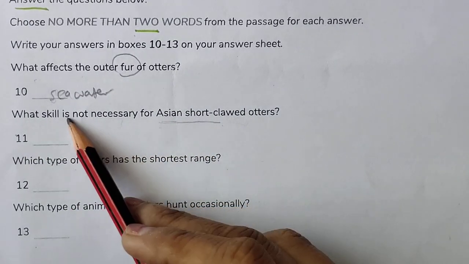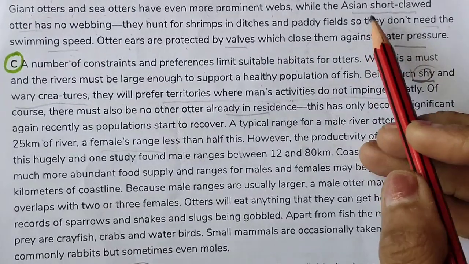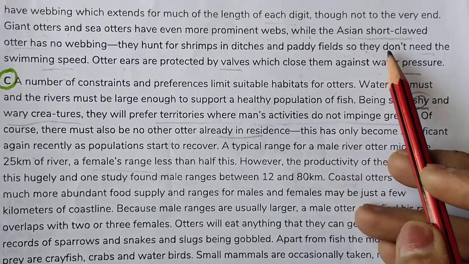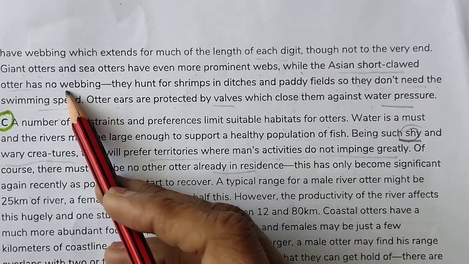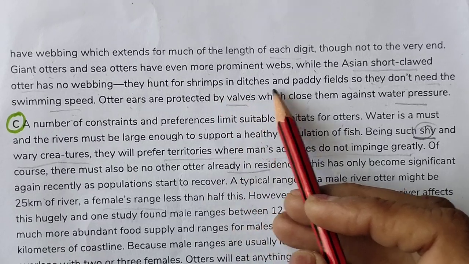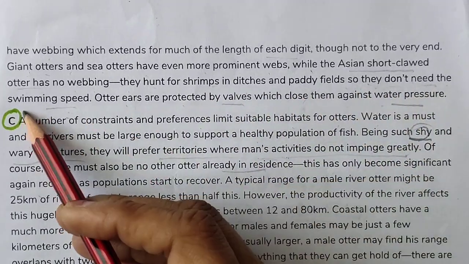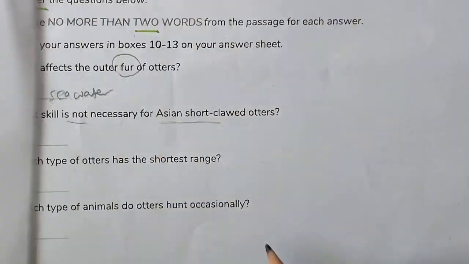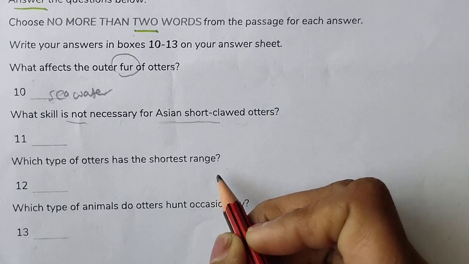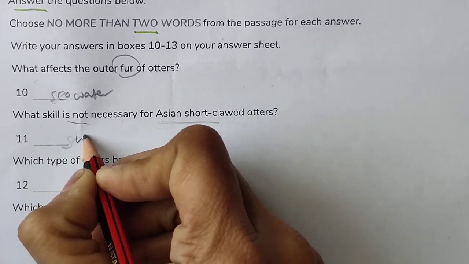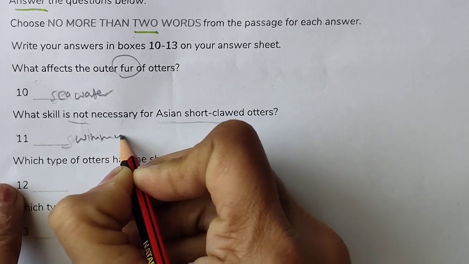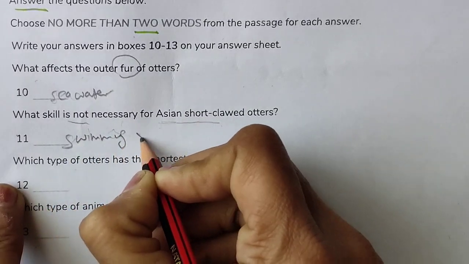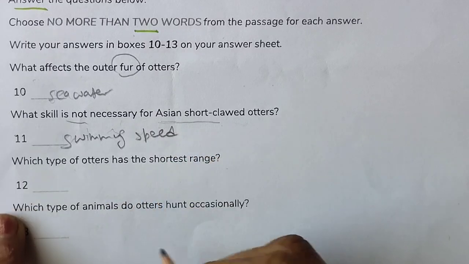Which skill is not necessary for these otters? While the Asian short-clawed otters have no webbing, they hunt for shrimps in ditches and paddy, so they don't need the swimming speed. So what we can write? Swimming speed. Okay. 12th question.